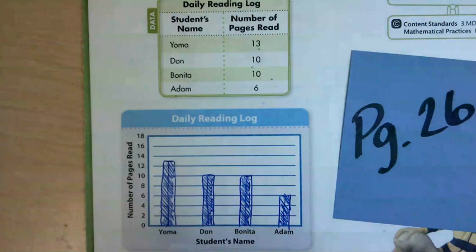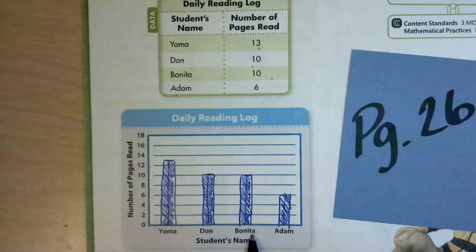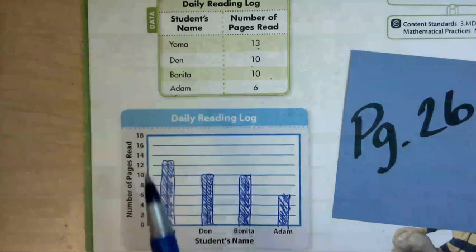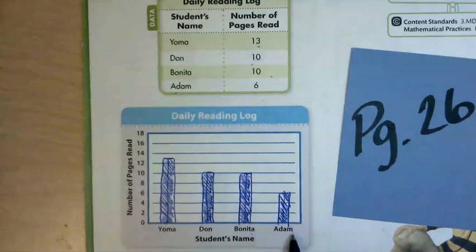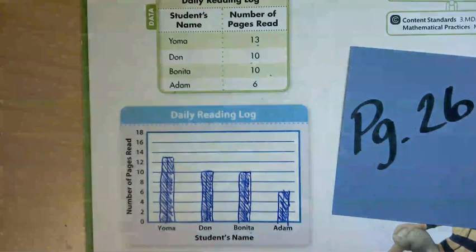And all you're looking for is the same height graph, right? The same height. And so that'd be Don and Bonita. We'd say, who read the least amount? And all I have to do is look for the shortest one. And I go, oh, that was Adam. Or who read the most? And you'd say, oh, Yalma, because look, she's got the tallest graph there.